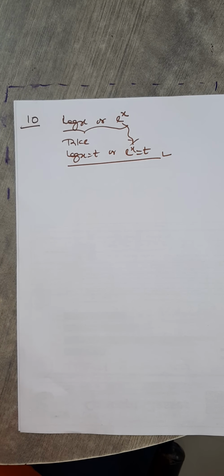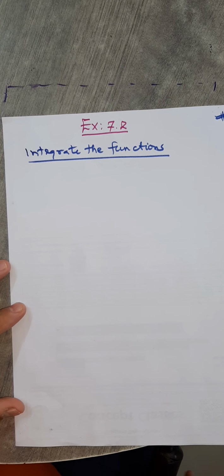So whenever you see a question, you can recall, okay, we have 1 plus cos x, so let's do this. We have sine squared, let's do this. We have sine cube, cos cube, let's do this. So these points are very important, remember. Okay, with this knowledge, now we go to exercise 7.2.